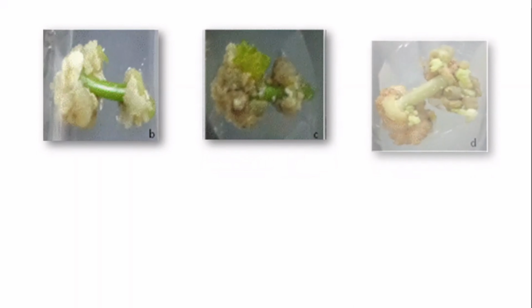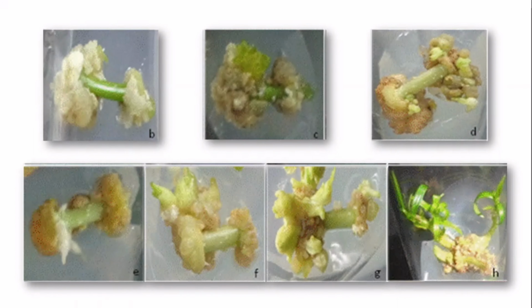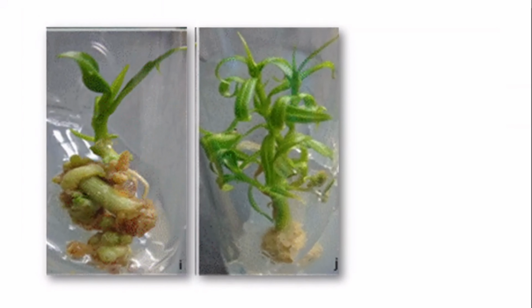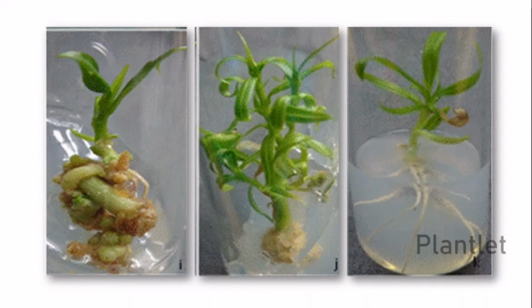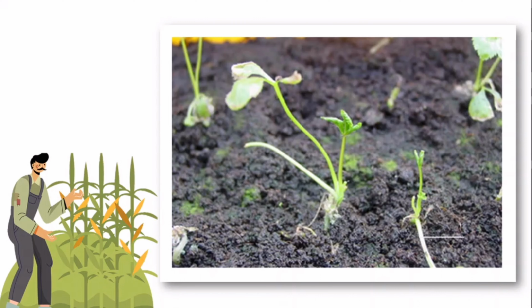This combination of auxin and cytokinins will signal organogenesis, or organ formation, and initiate the formation of roots and shoots until a fully developed plantlet is formed. Plantlets then can be transferred in their sterile containers to grow for transplantation in a greenhouse or field.